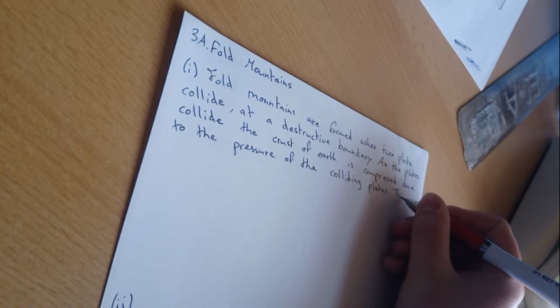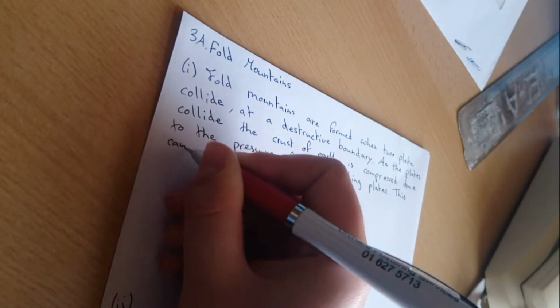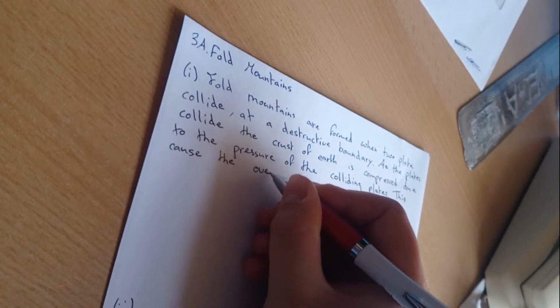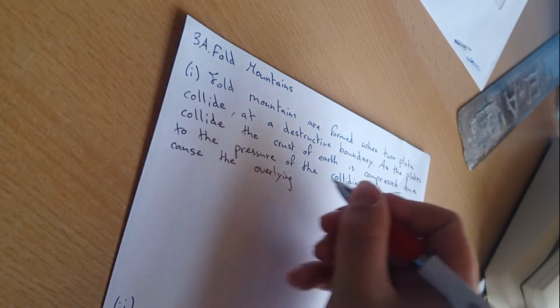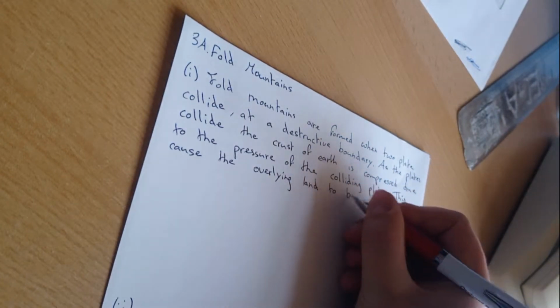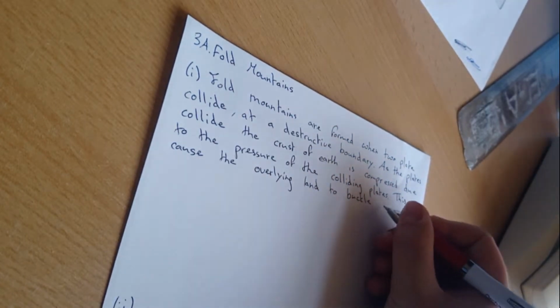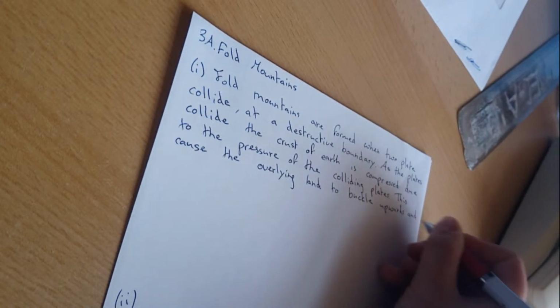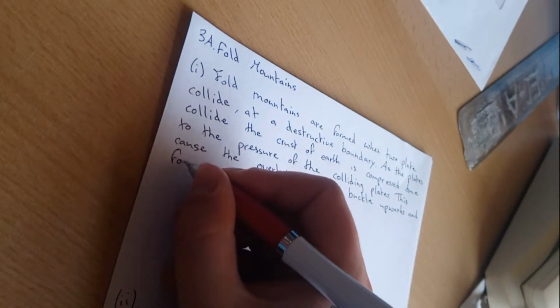And this causes the overlying land to buckle upwards and form fold mountains.